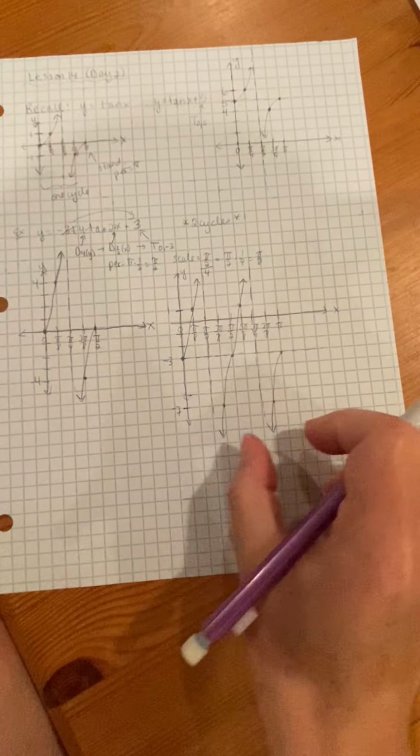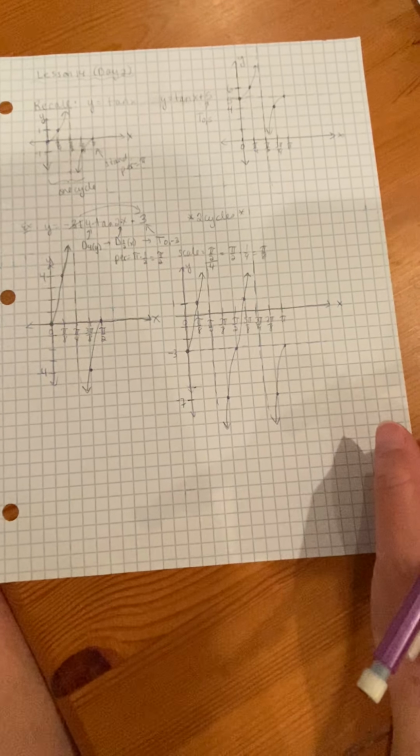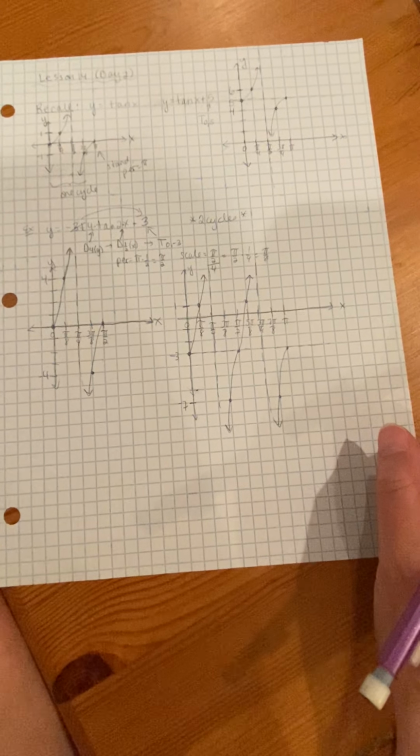Okay, and then there you go. There's your second cycle. All right, so we've got one more problem that we are going to do together here.